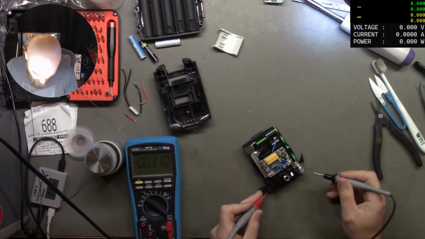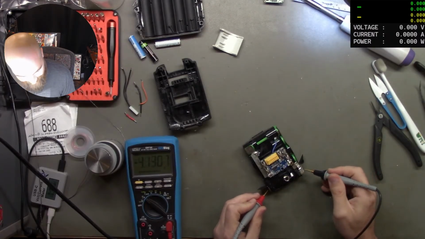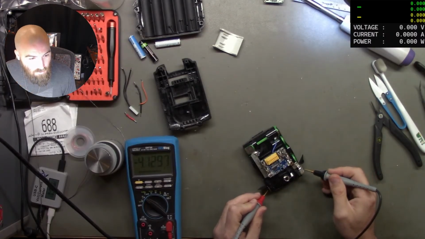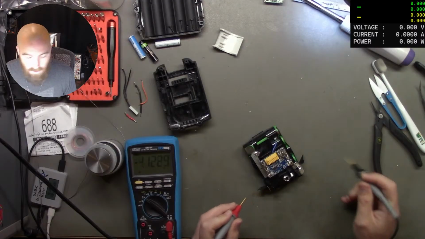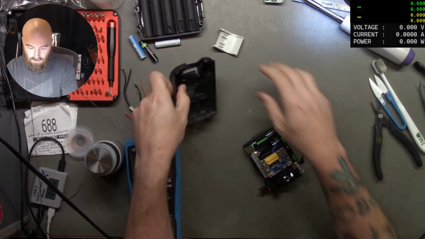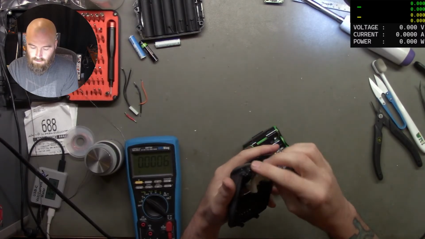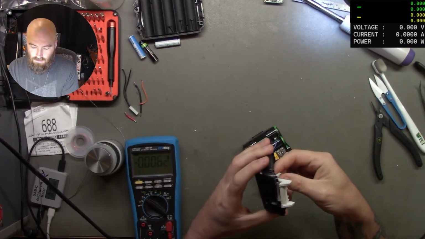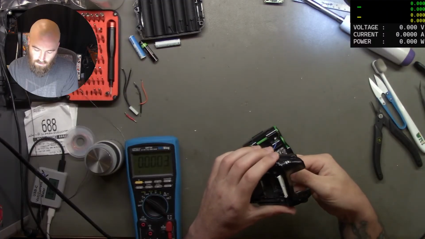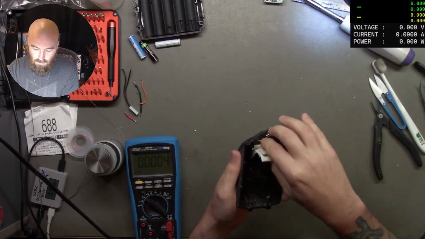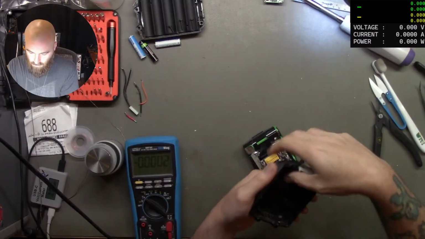Where are we at? Right here. 4.13 and dropping rapidly. Come on, can I even get this in here? There it is.